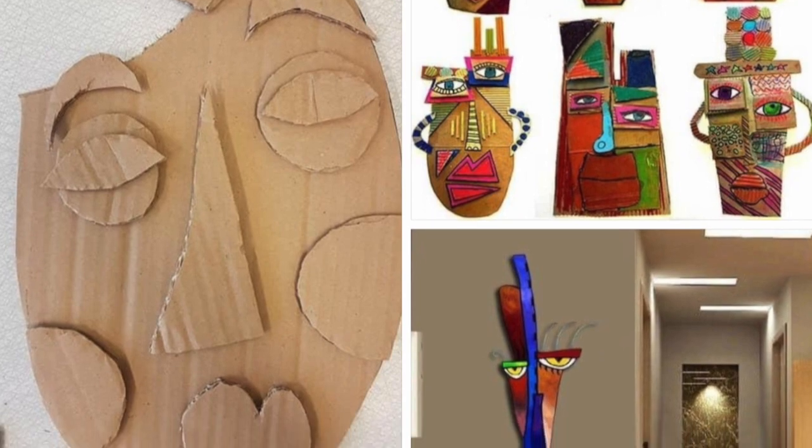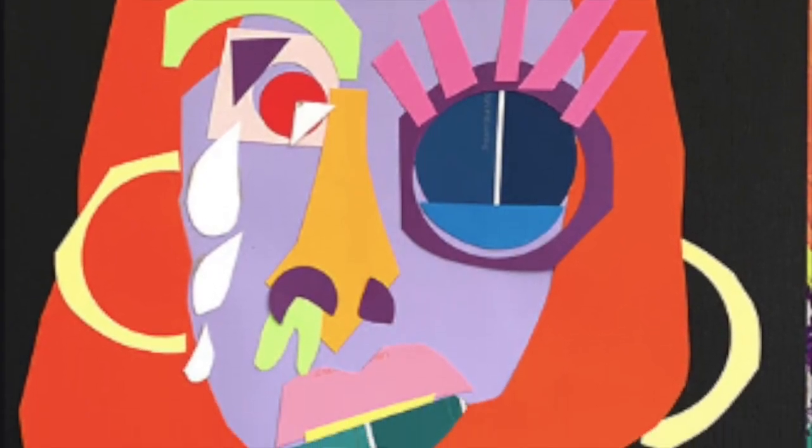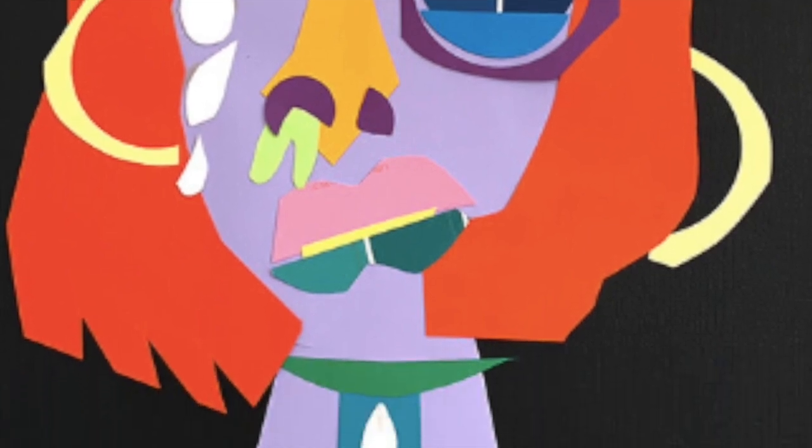So in just a moment, I'm going to start to show you a drawing version of how we can do this project. And I want to let you know that if you have cardboard or paper, different colored papers or magazines or whatever, and you want to use scissors and cut things out, you can go ahead and cut out the different parts of the face. What I'm going to do is just show you one way to do this with just drawing.